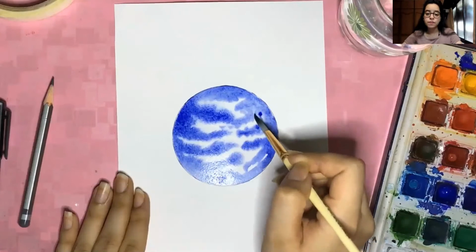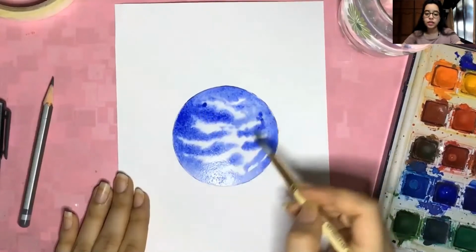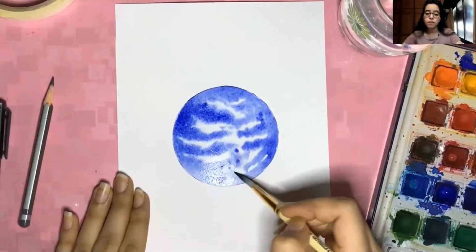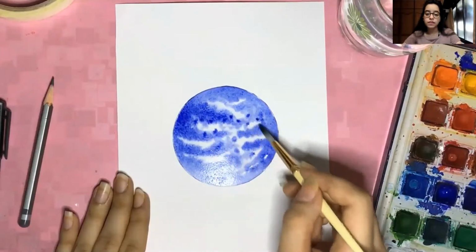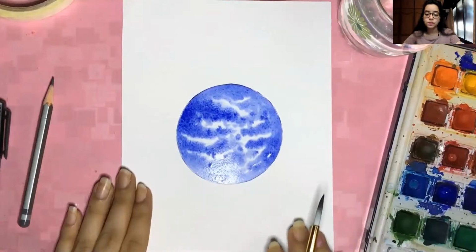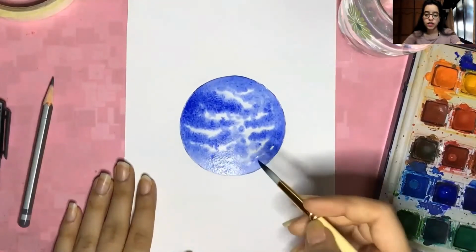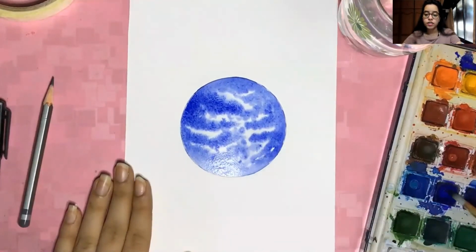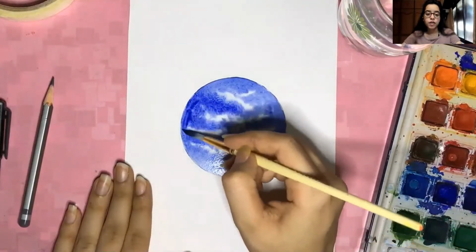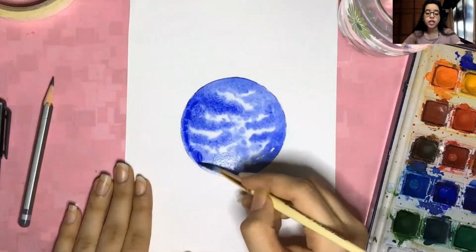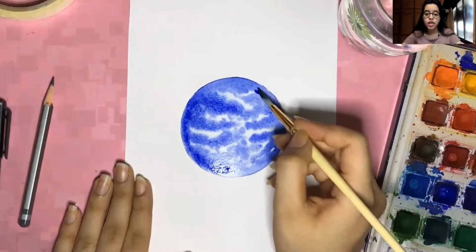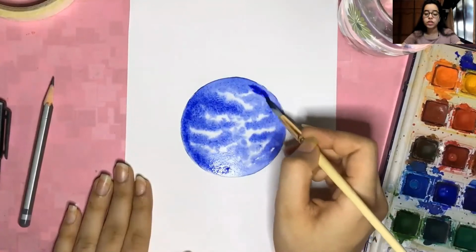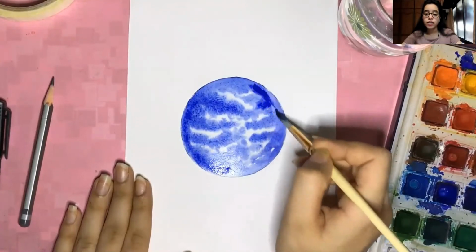So if you see, I've just completely filled the edges with paint and there's good white spaces in between. I'm leaving some white spaces in between. So just dab the paint where you want to cover it up. Make sure the edges are clearly covered with paint. So if you see, I'm again going with the edges and giving it a good edge of paint.